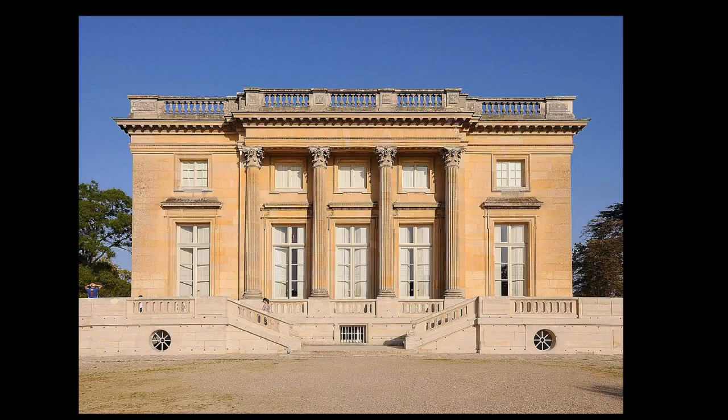And this building is interesting because on the garden facade the columns are used as full columns, at least the two middle ones, and the ones at the corner are already a quarter integrated in the wall.